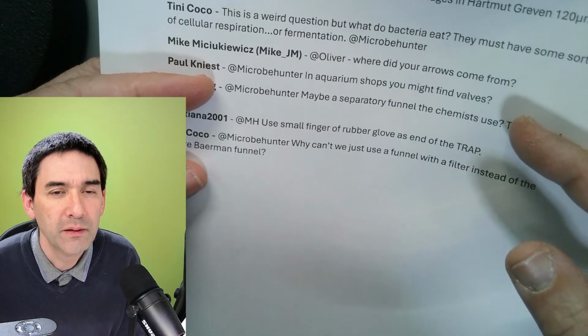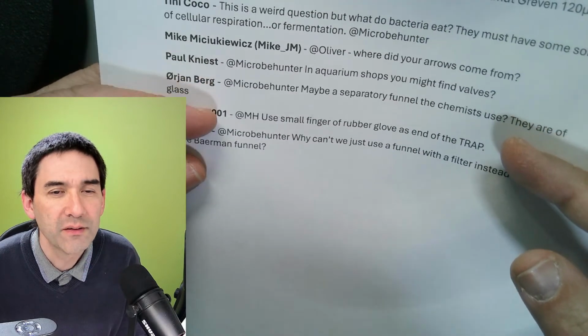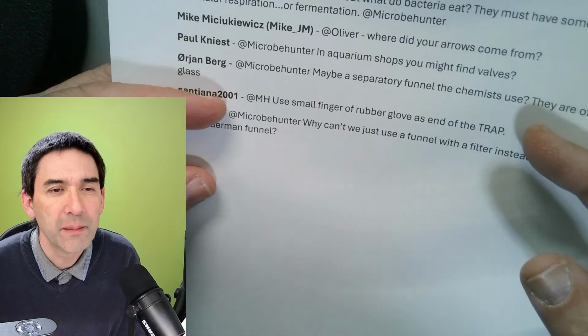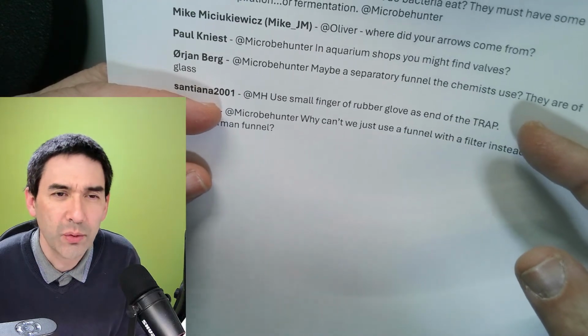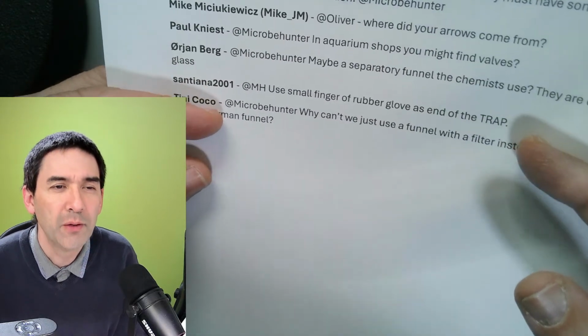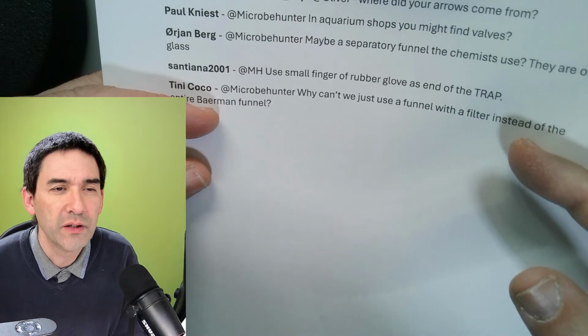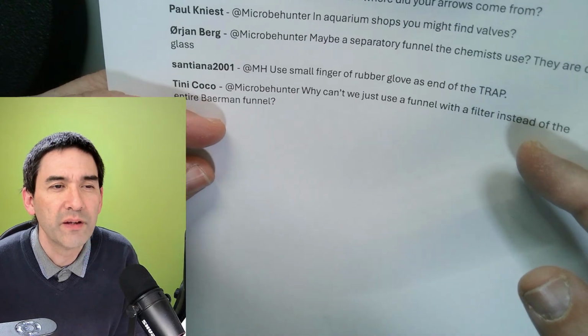Yeah, I talked about the arrows. I designed them, and these are just pictures. Aquarium shops have valves. Okay, maybe the separating funnels that chemists use, but they're made of glass, though. I'm a little bit reluctant to use glass. About the finger gloves, yes, I already read that. And why can't we just use a funnel with a filter instead of the entire Baermann funnel?